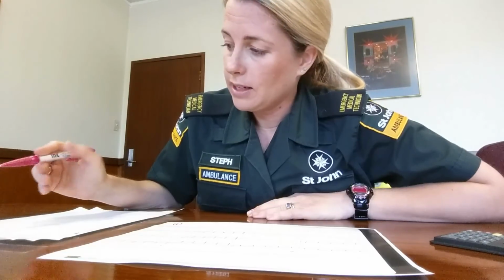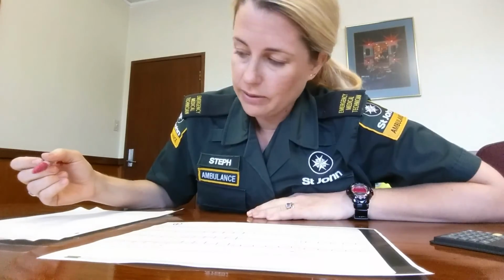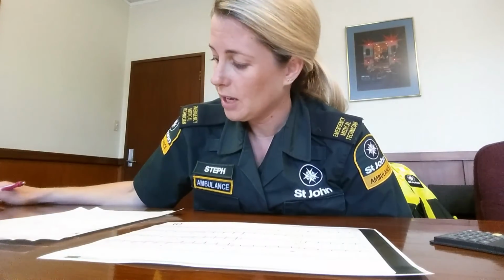Okay. Well, and he's a 56-year-old male, so you need more in the, well, V2 and V3, you'd need more than 2 millimeters of elevation, which you've got. So, yeah, inferior posterior STEMI. Right, that's your interpretation. Yes.